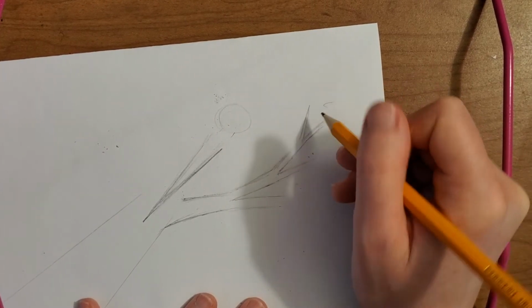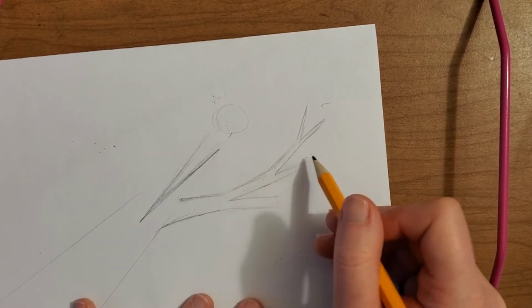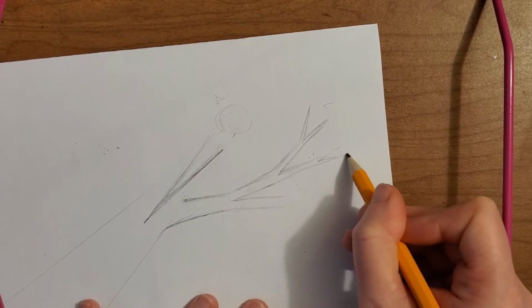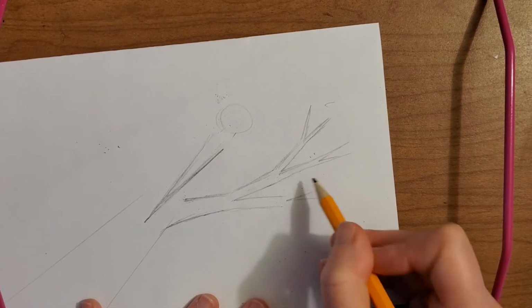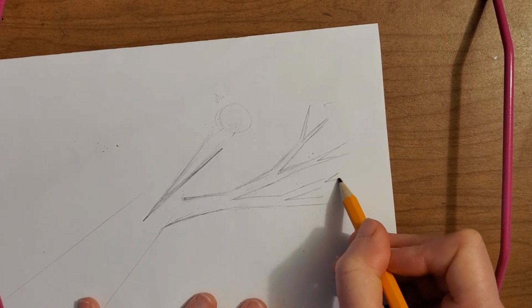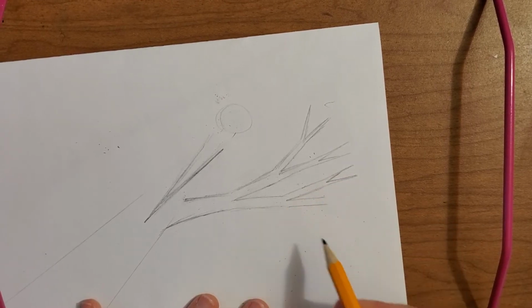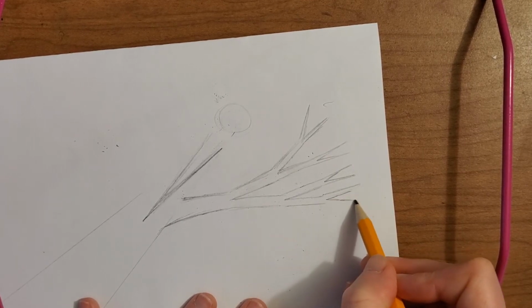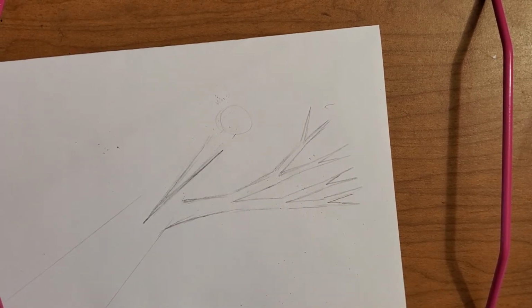Okay, and I'm going to go ahead and close these off because I'm done with these branches. So see how narrow that is? This is a little bit bigger, a little bit bigger, a little bit bigger. I'm going to create a V shape here, bring it up and end it. Okay, and I'm going to do really quickly. Okay, so I have this side of my tree branches that are done.